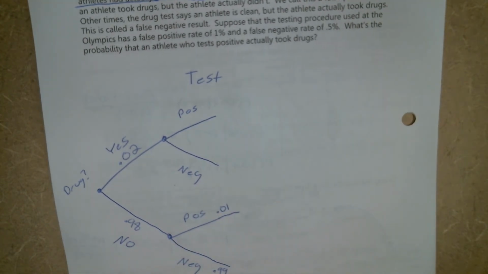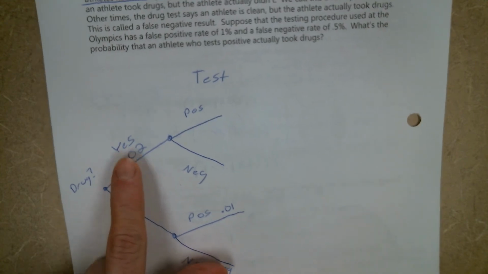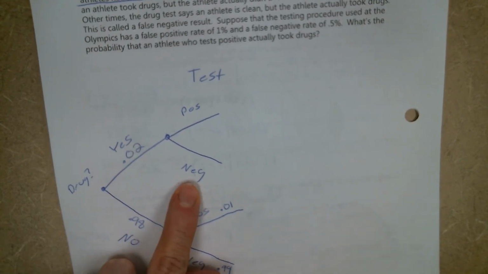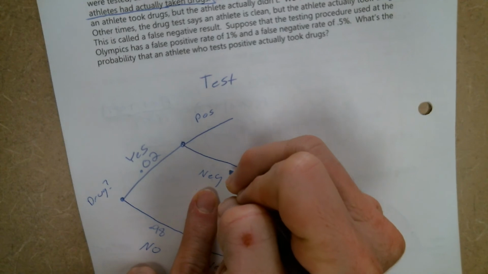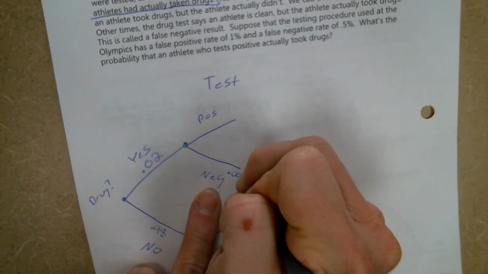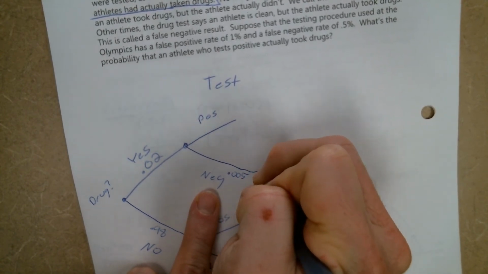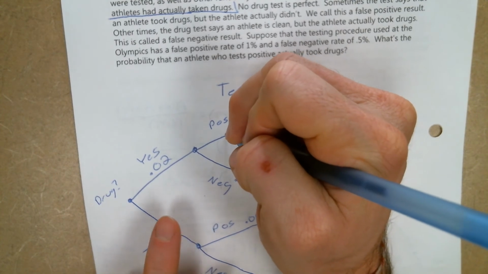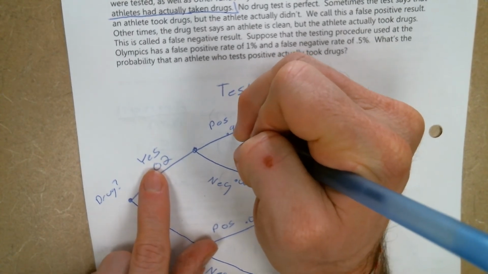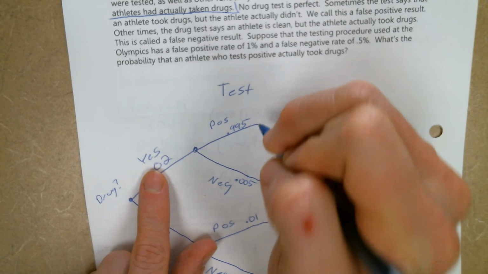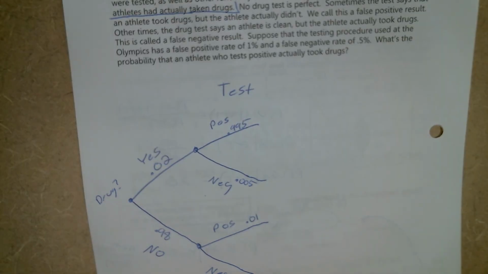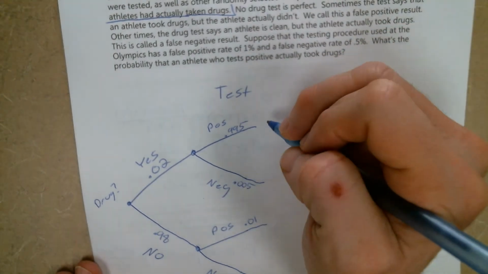So a false negative means we took drugs, but it doesn't catch it. So this would be 0.005, which means that when you did take drugs, it's getting it right most of the time, 0.995. All right, so if we wanted, we can find the likelihood of each of these events.